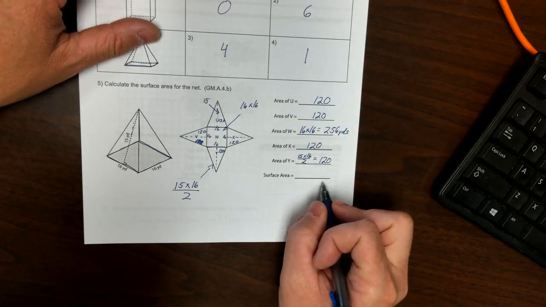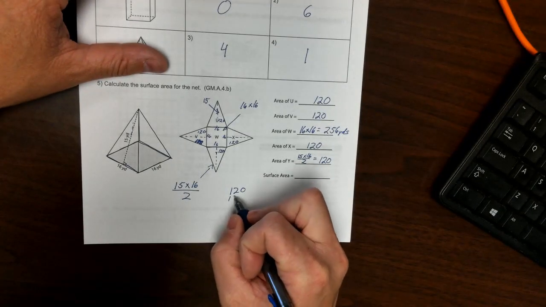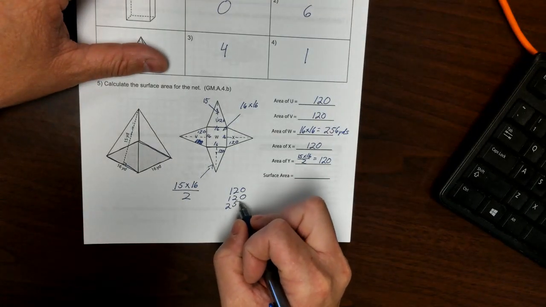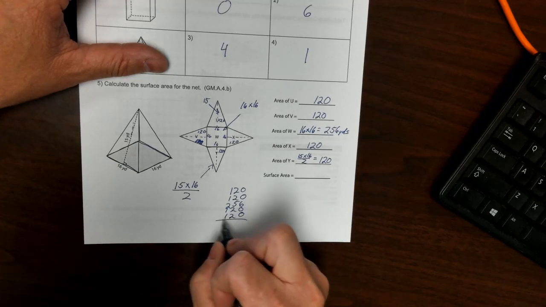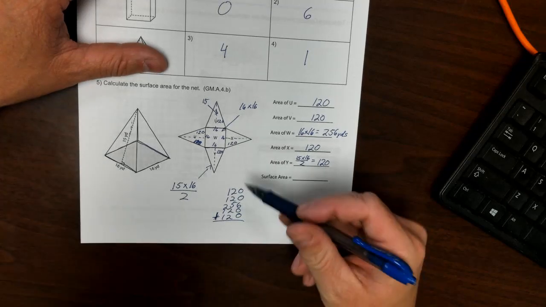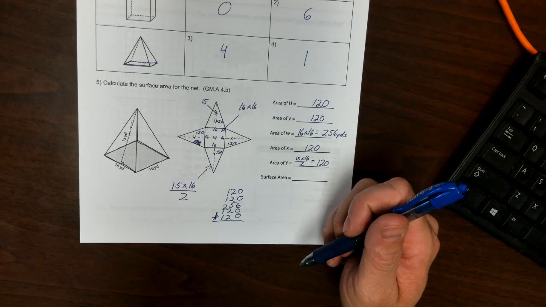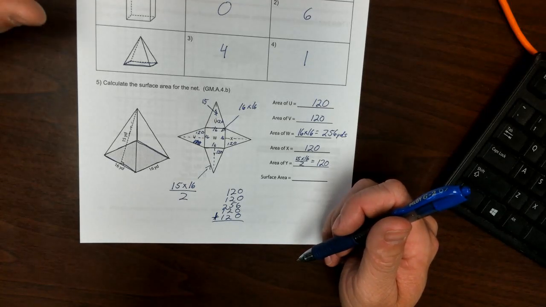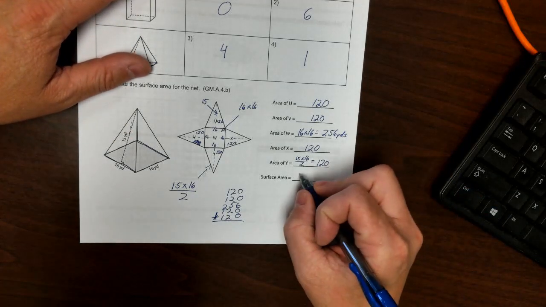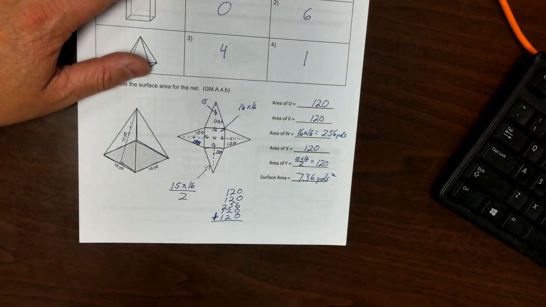And when we go to find our surface area, we're going to add all of that together. We should have 4 120s and then one base at 256. So let me do that. 120 times 4, because I have 4 of them, plus 256. So we end up with a total area of 736 yards squared. Okay?